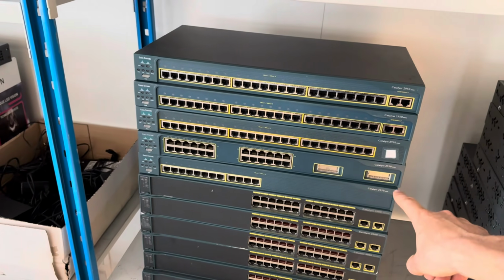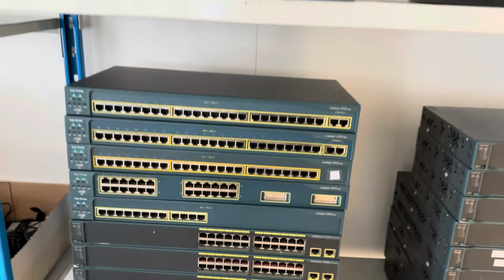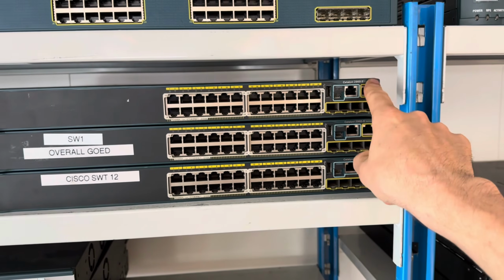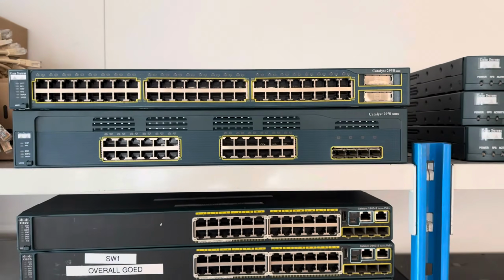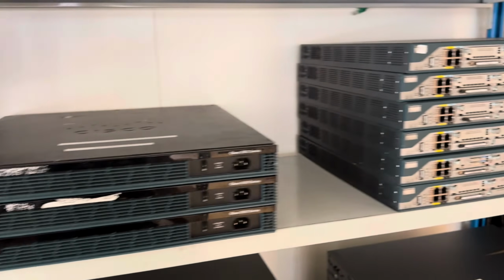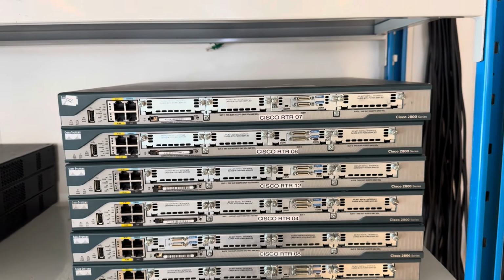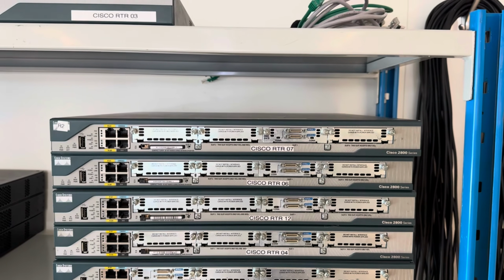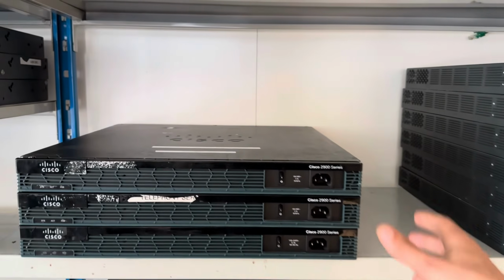This couple of guys, this 2960, and this 2960S, power over Ethernet for VoIP, 2950, and also we have these routers, 2800 series and 2900 series routers as well.